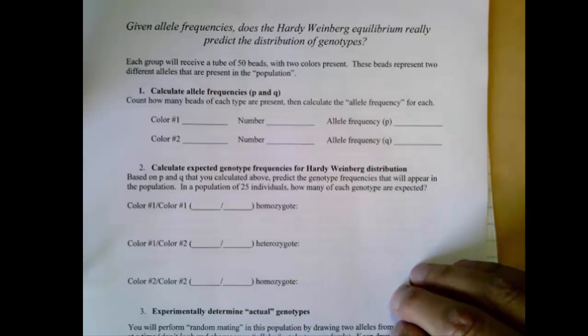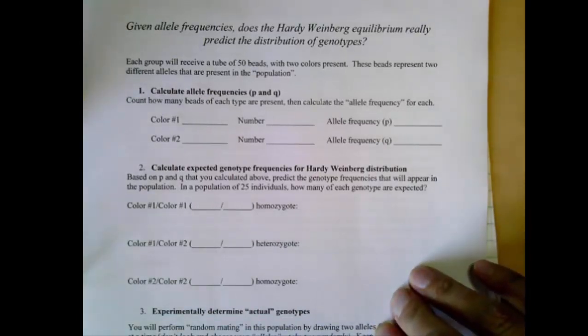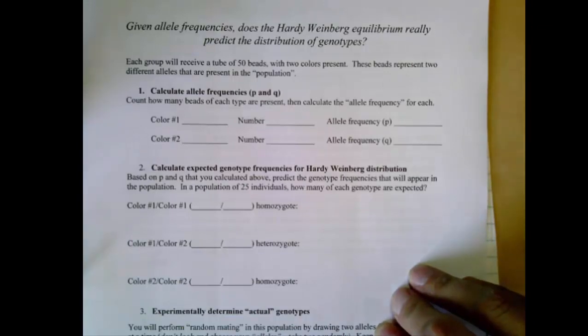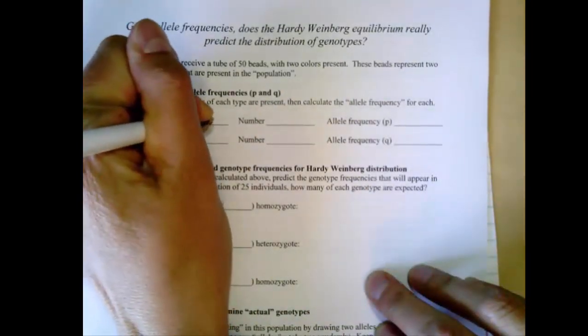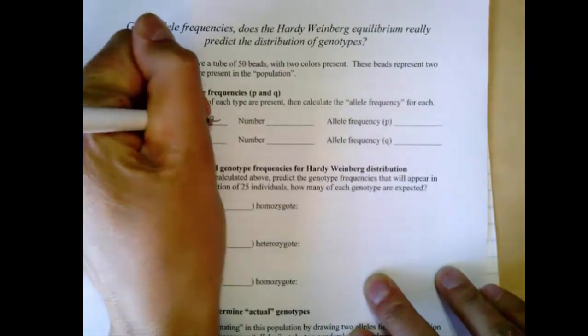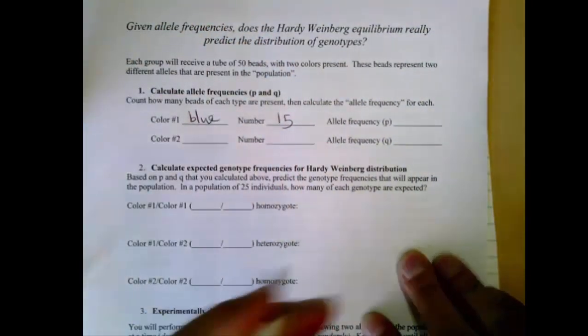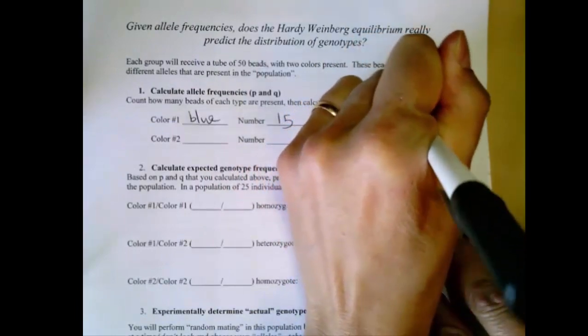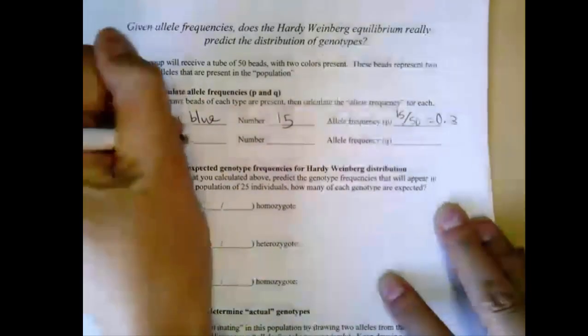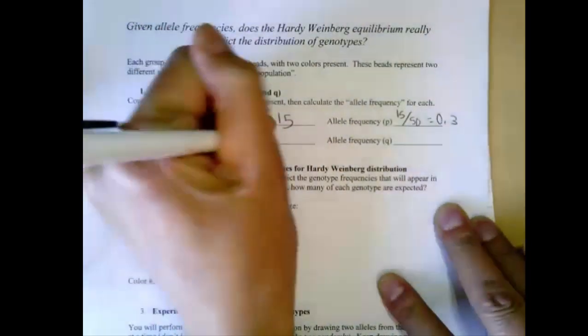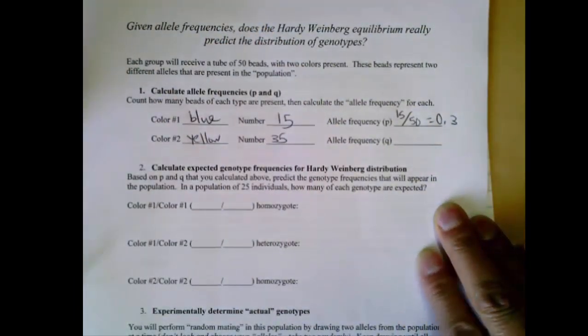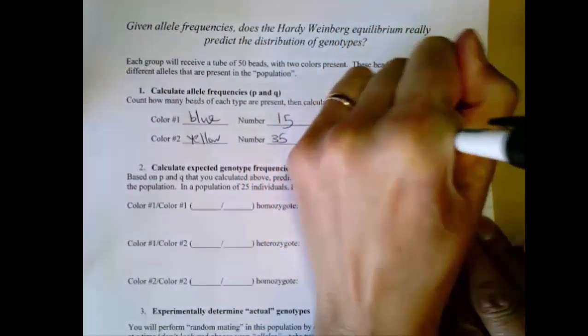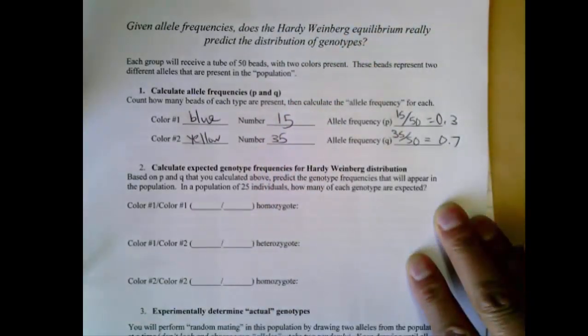Before we continue on, let's calculate the allele frequencies for the blue and the yellow alleles. And so the first allele would be the blue allele, and we had 15 of those, and the total was 50. And so 15 out of 50 makes an allele frequency of 0.3. And for the yellow allele, we had 35 of those, and out of 50 total would make an allele frequency of 0.7.